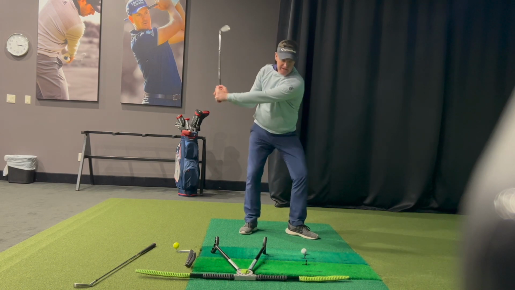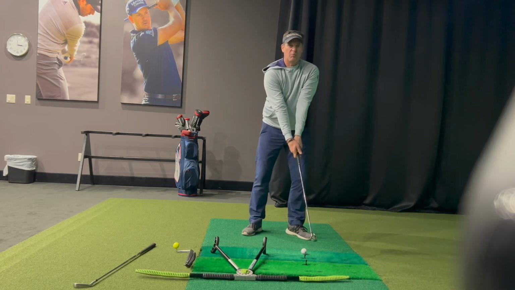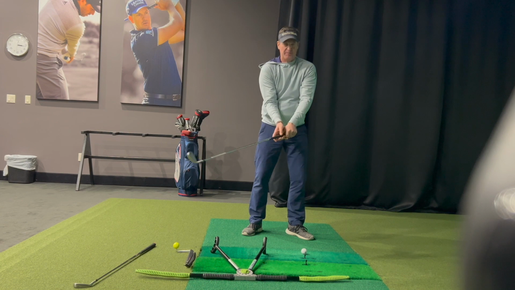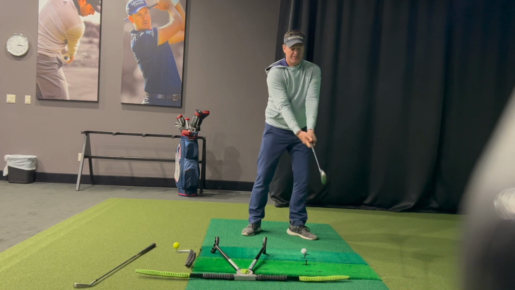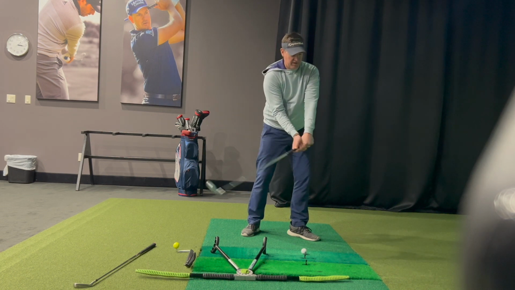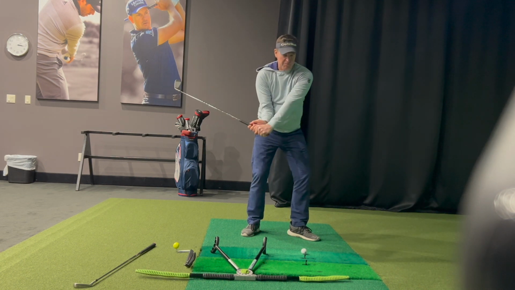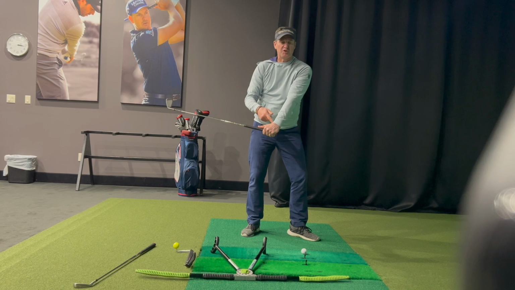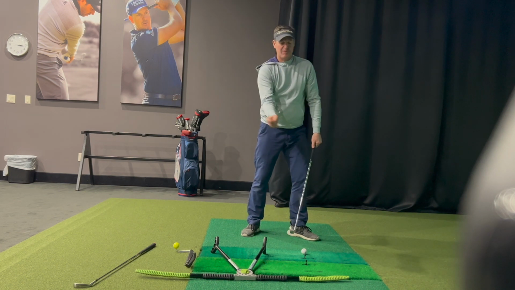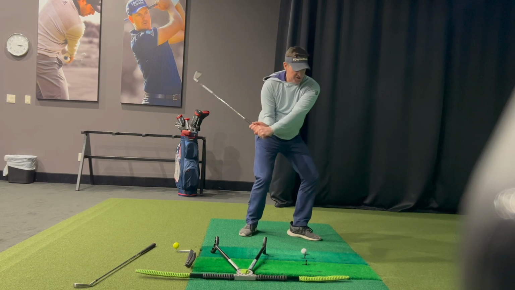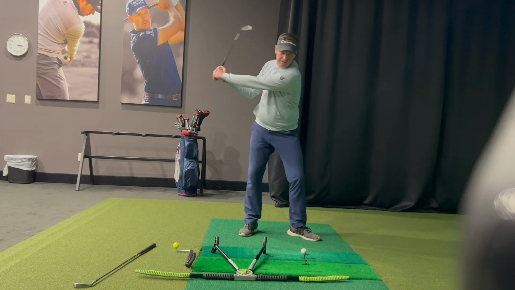So remember, it is a result. I wouldn't want to see it created in the backswing because then your hand tends to move on the golf club. So we want those hands securely on the golf club. The change of direction and the awareness of pressure in the wrist, pressure in the right arm, pressure in the right wrist, and the change of direction of the body.